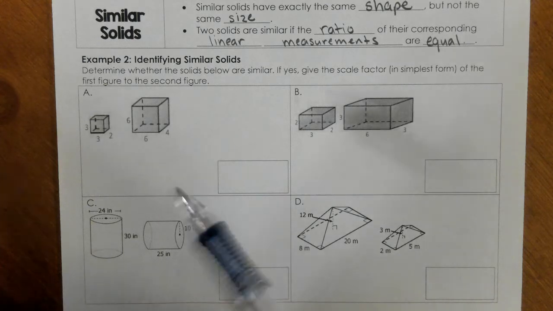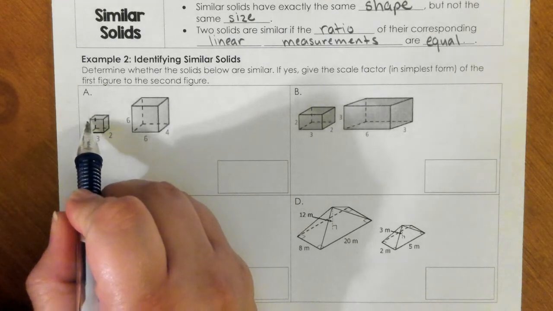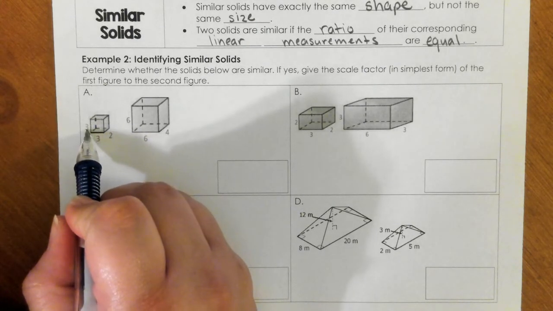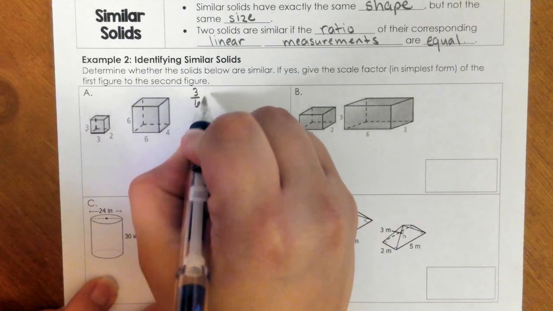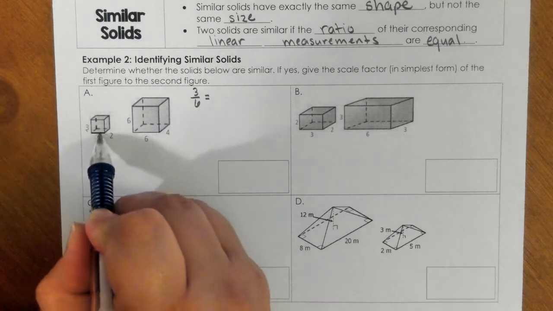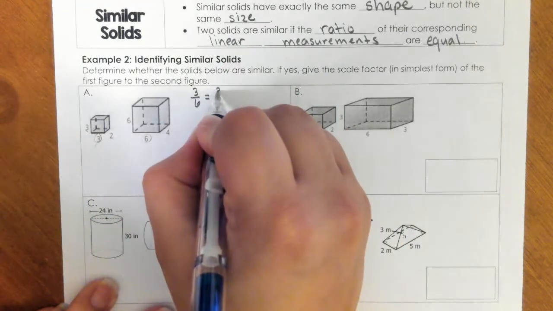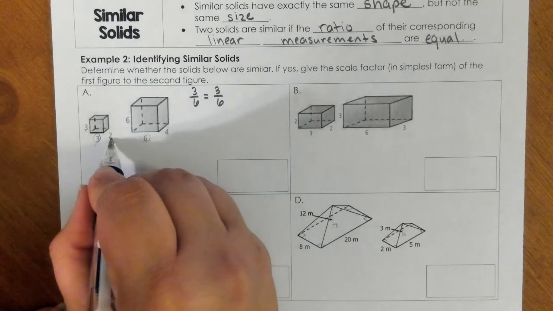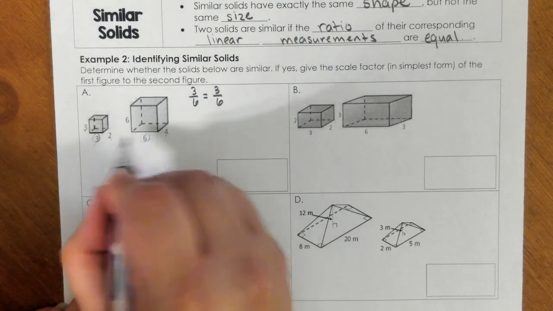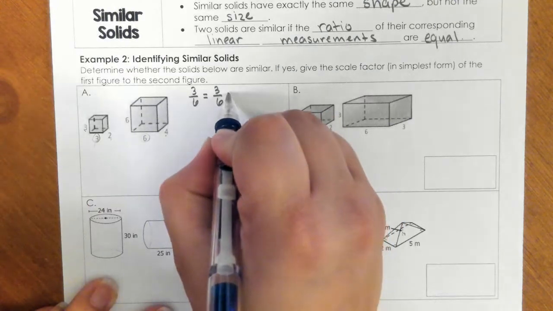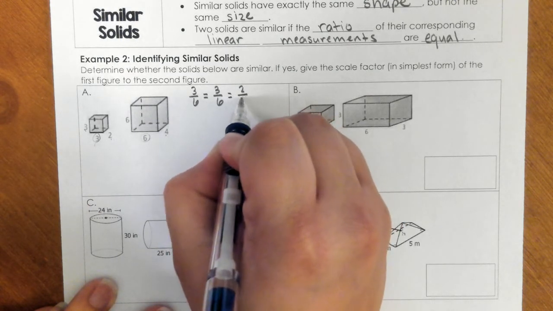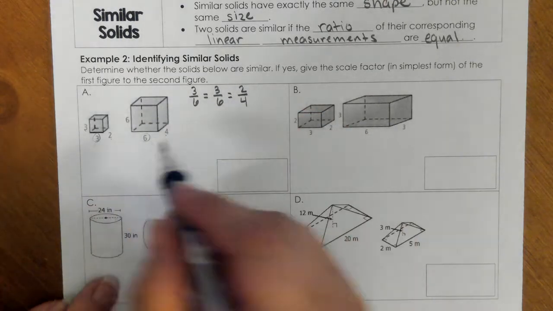So for example, I find this right here. So this 3 would compare to this 6. So I have 3, 6. And then this 3 compares to this 6. And then 2 would also compare to the 4. Okay, so here we have the little width of this cube. So we've got 2 fourths. Guess it could be a cube.